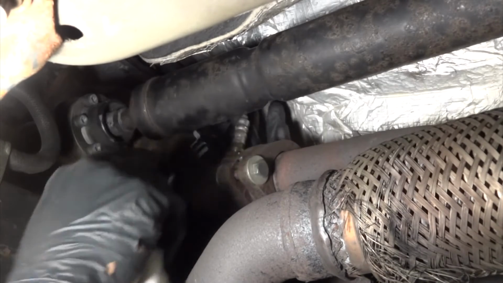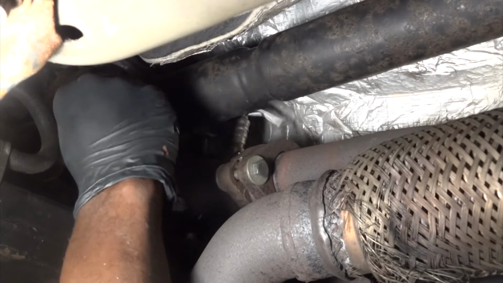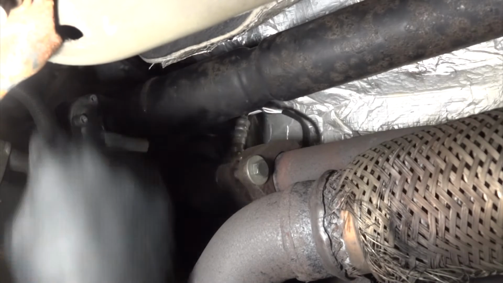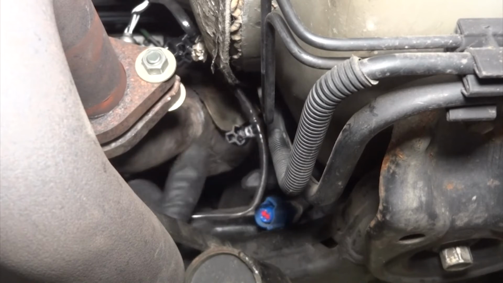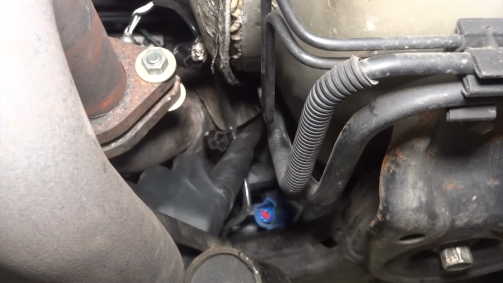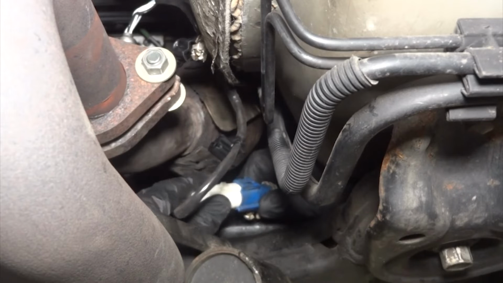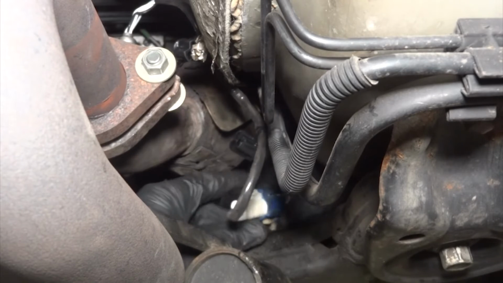So now I'm going to route the sensor wiring back here. I routed the sensor wiring back here. So now I'm gonna connect our brand new O2 sensor.